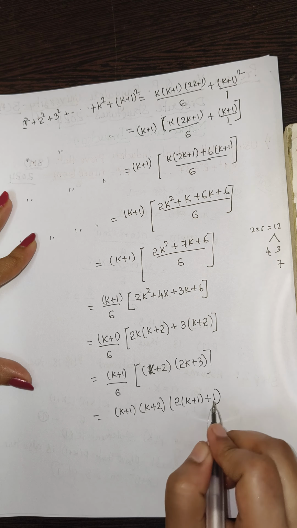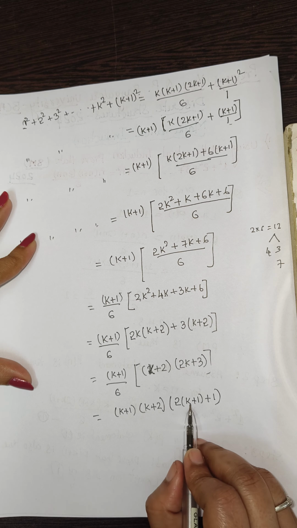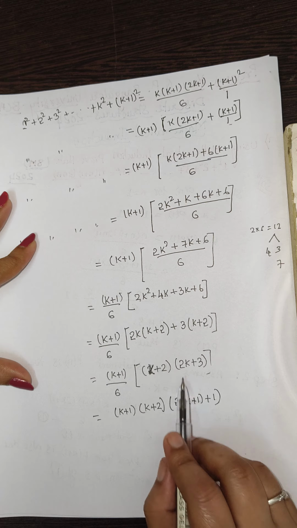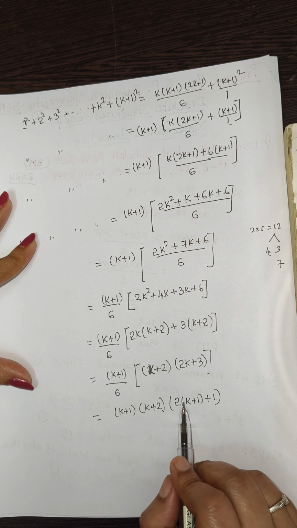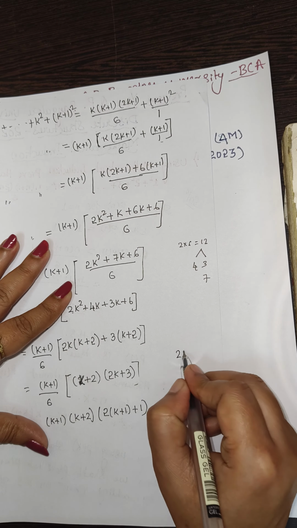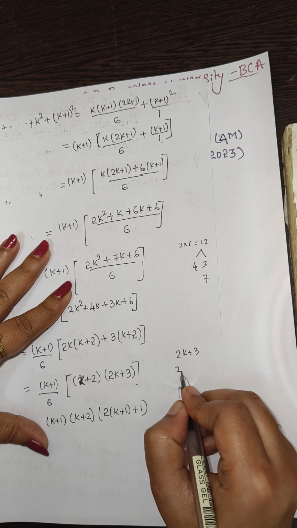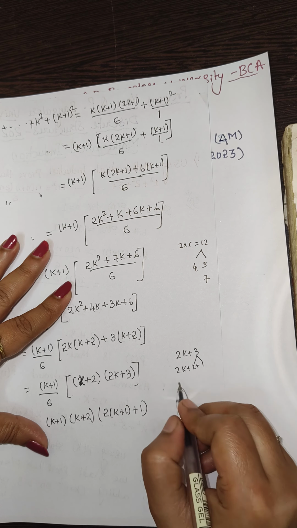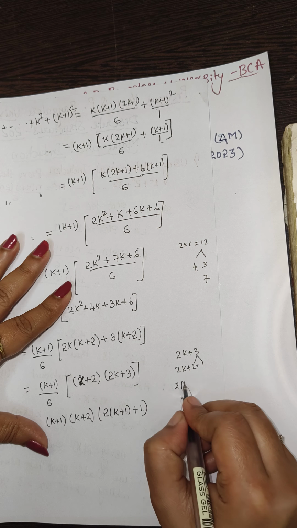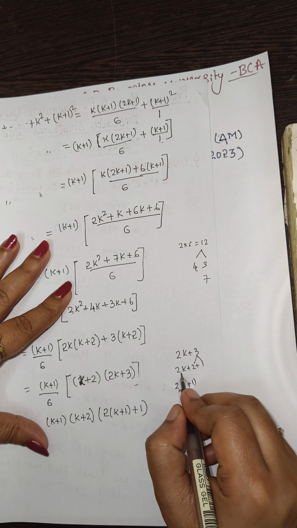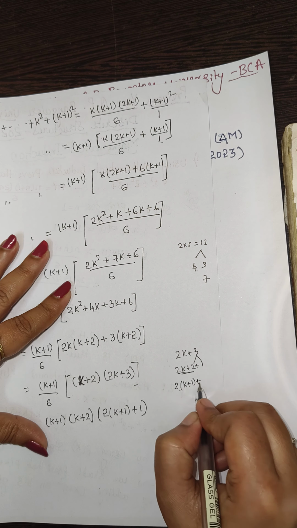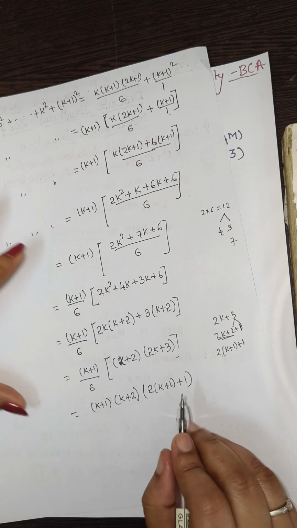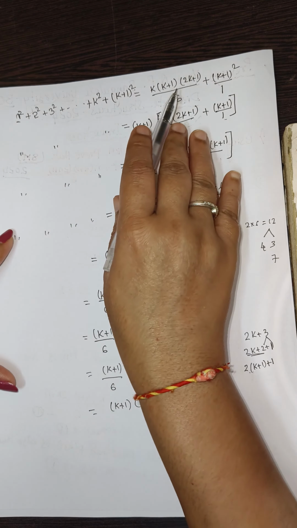Now just check this one. 2 into k is 2k. 2 into 1 is 2. 2 plus 1 is 3. So 2k plus 3 I split as 2k plus 2 plus 1. This 3 I took as 2 plus 1. After that I took common 2, so it came 2 into (k plus 1) in this, plus 1 as it is. So 2k plus 1, because we have to write according to the formula only.